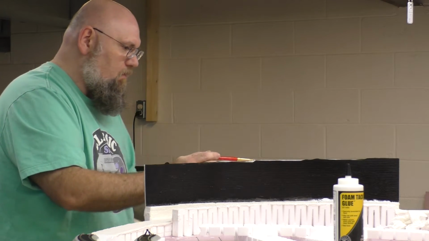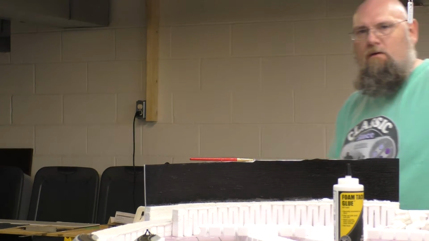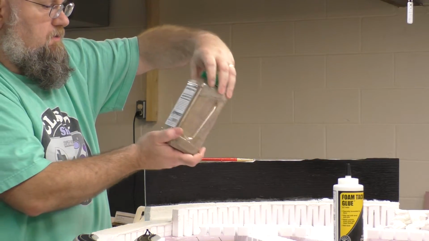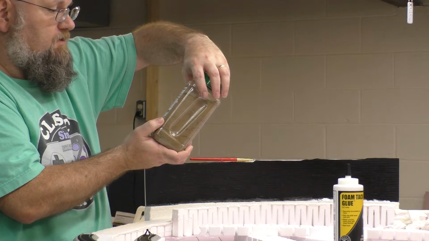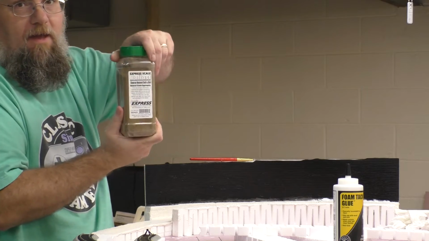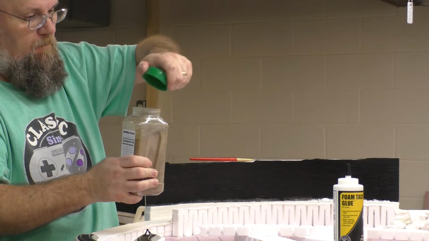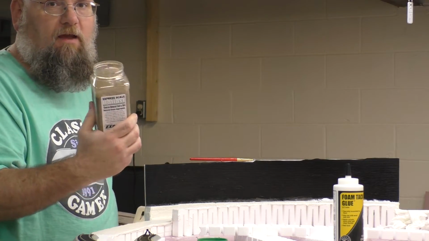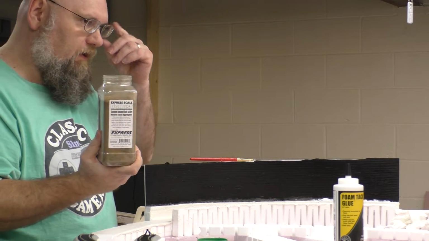Okay, so now I got some of this stuff here, which is Scenic Express. This is coarse natural soil and dirt. I actually like using this stuff. I really like it for riverbeds. If you're doing a dry riverbed, I think it works really good.